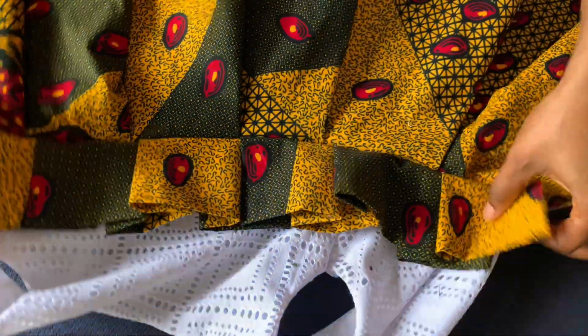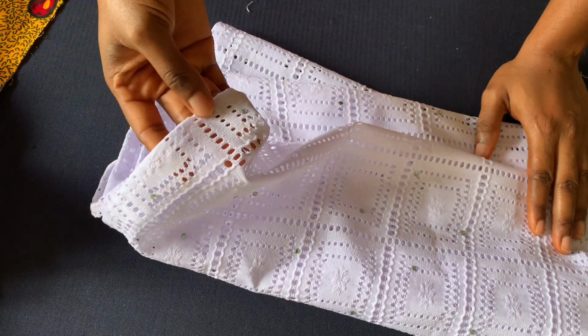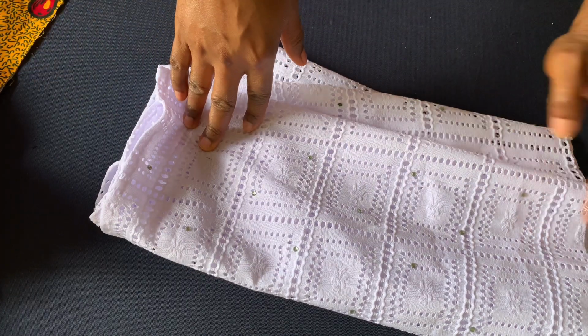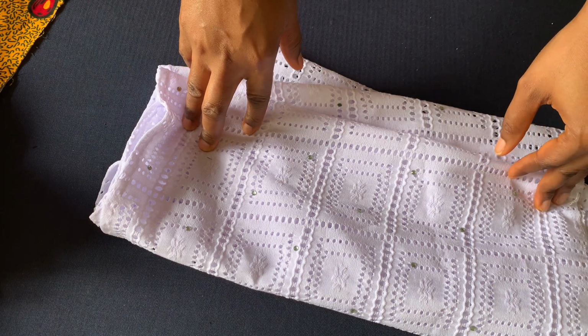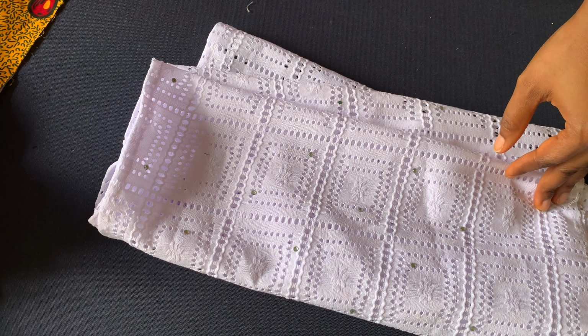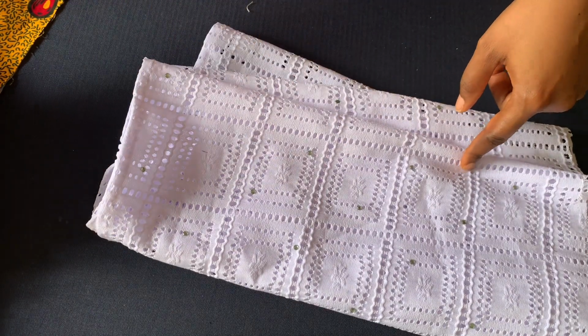Okay, so I have this lace that will be gathered to the lower part of the dress. I've also hemmed it, and this lace is 60 inches, but you can choose to double your body measurement or even use 3 times, depending on how full you want the gathers to be. So here I have 60 inches. I will gather this to the lower part of the dress like this.